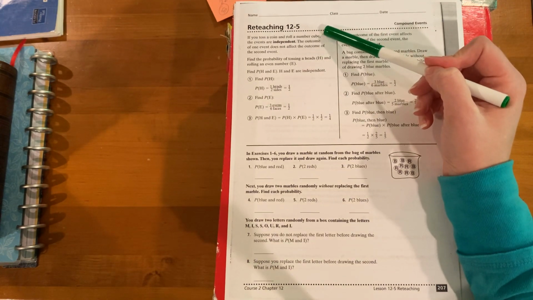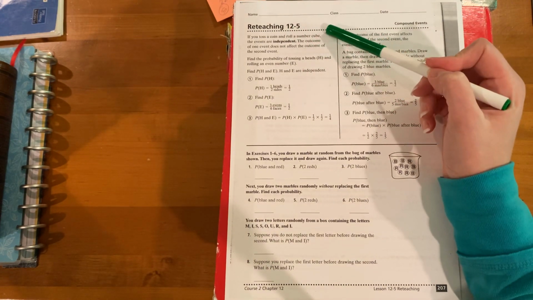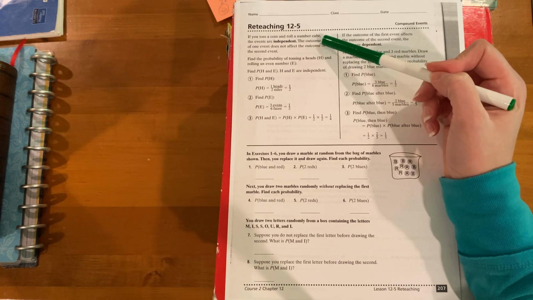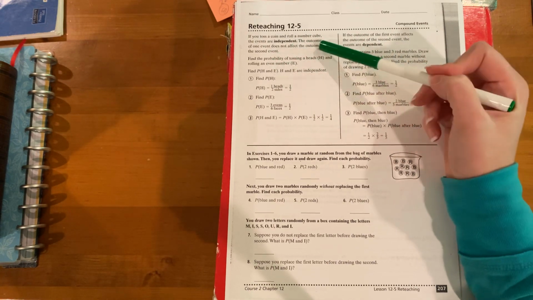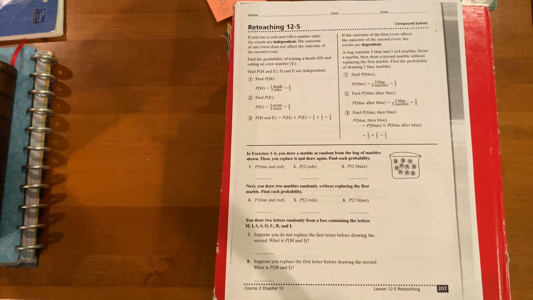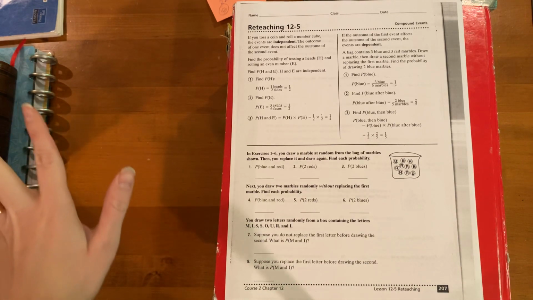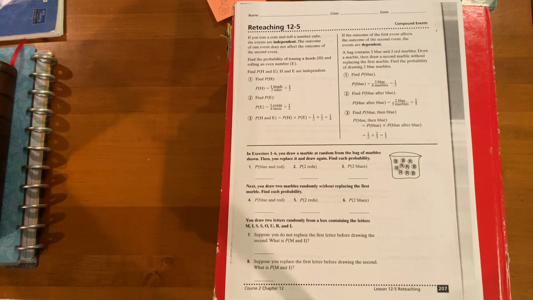If you toss a coin and roll a number cube, the events are independent. The outcome of one event does not affect the outcome of the second. So if you flip a coin, then roll a dice, what you get for your coin doesn't influence what you might roll with your dice. So they're independent. Each one happens independent of each other.